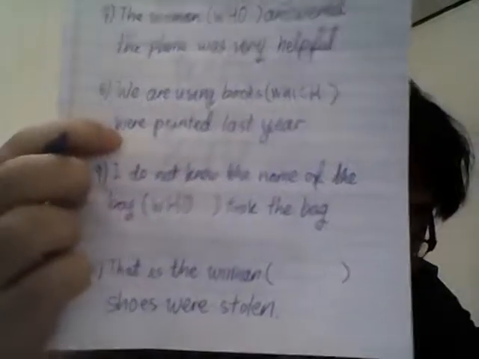But focus on that person has taken someone's bag. He is not an object. He is a subject. He did something here. So what answer shall you put over here? The answer should be who. Here you go. The answer is who.